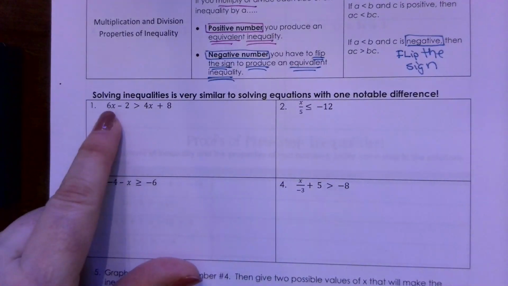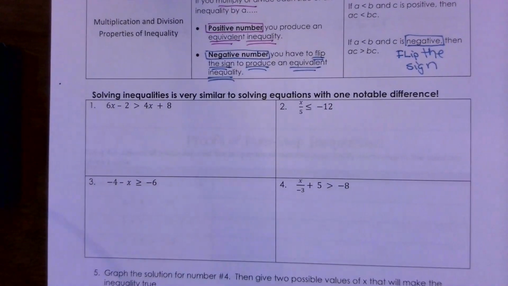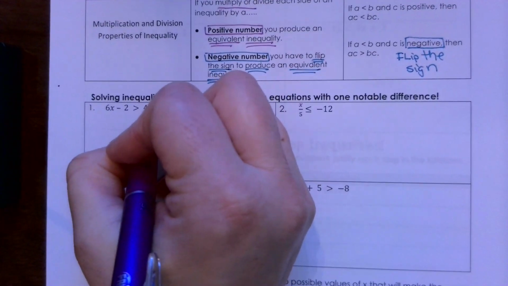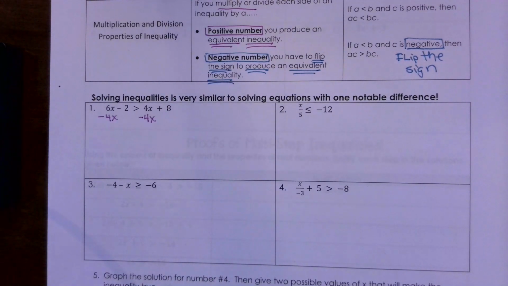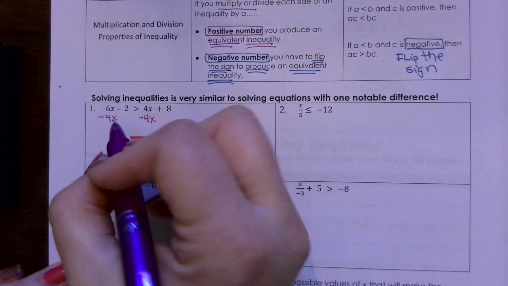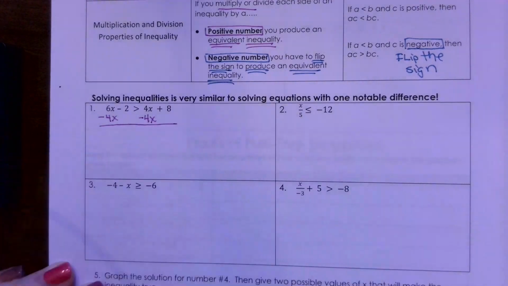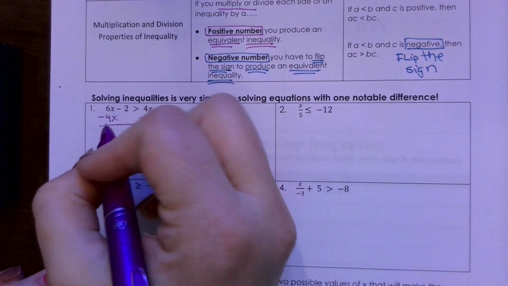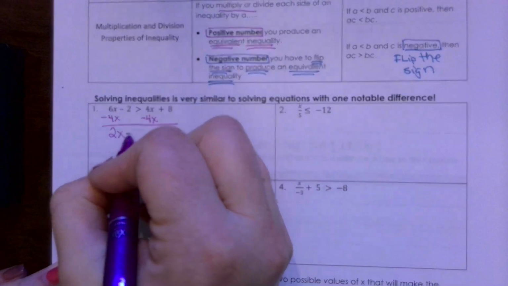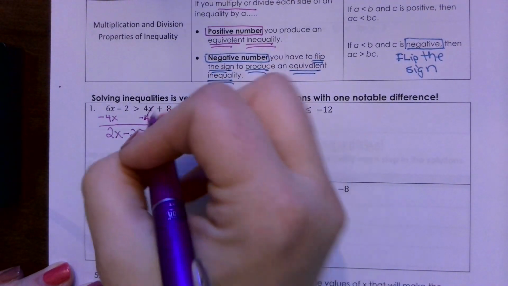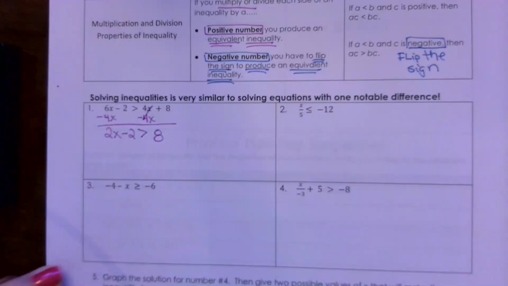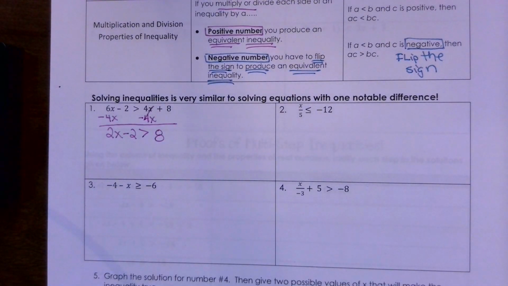Well, I have x's over here and x's over there, so it looks like I would like to combine my variables. I'm going to move 4x from the right to the left. Now, I am not multiplying or dividing, so I'm just subtracting and adding, which means this does not impact the sign. 6x minus 4x is 2x minus 2 is greater than, that cancels out, and I now have 8. So here is a two-step inequality.